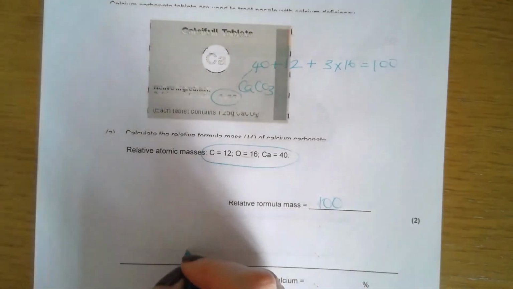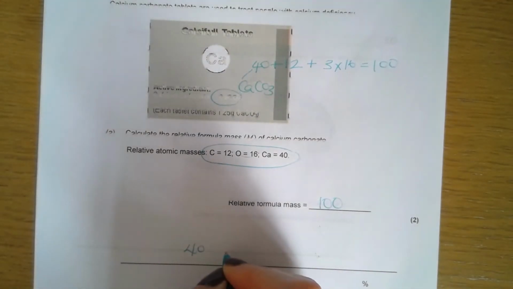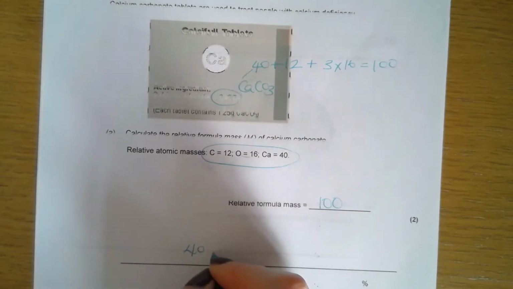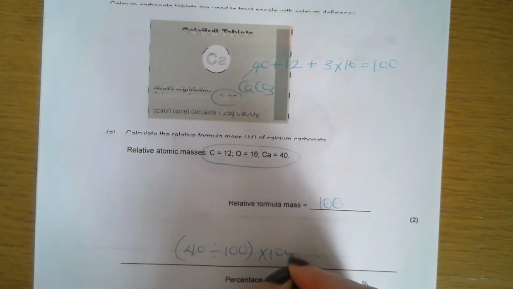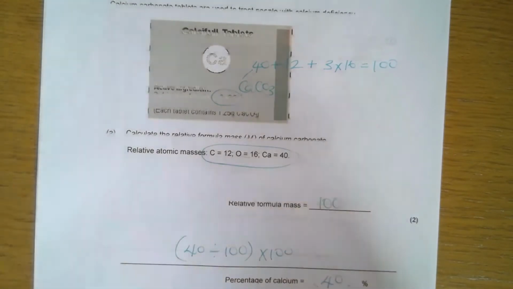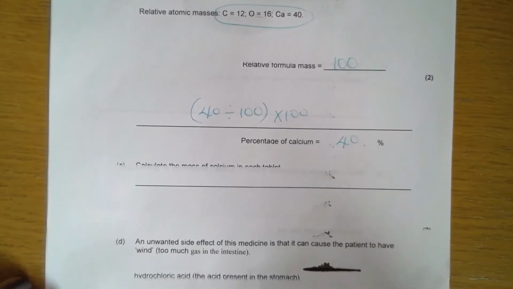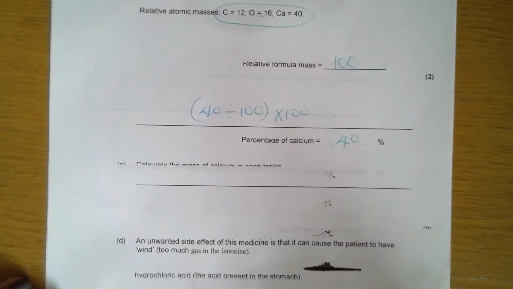And then it asks me what percent of calcium is there in calcium carbonate. So calcium is 40, the whole of calcium carbonate, as we just worked out, was 100. So as a percentage, that is 40% calcium.